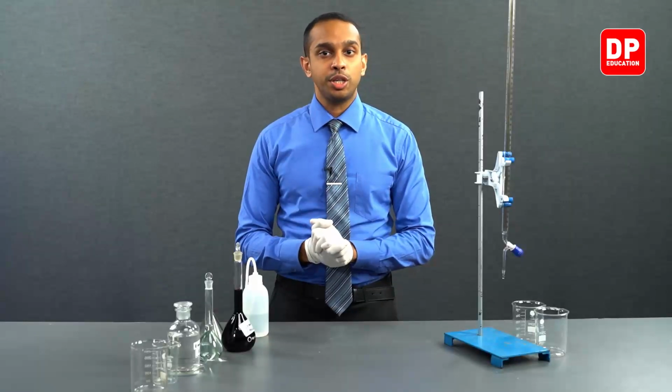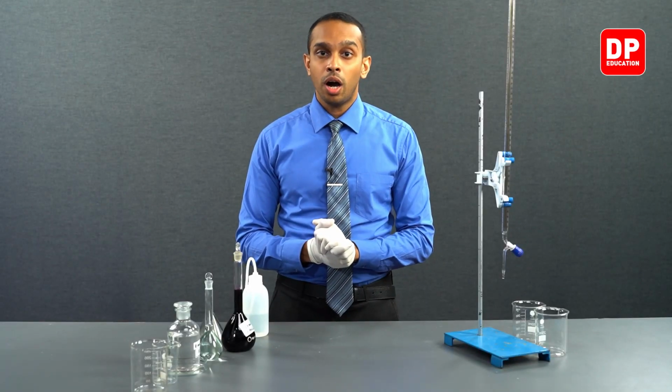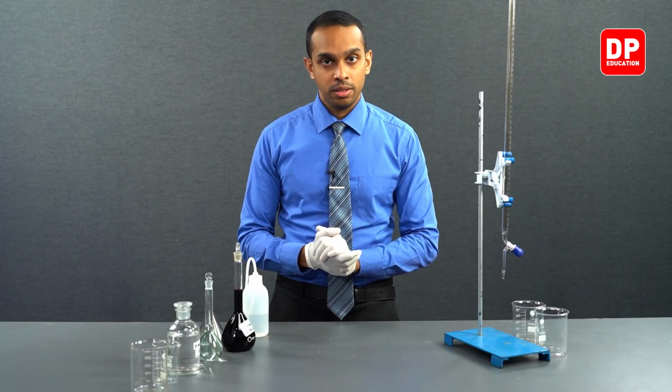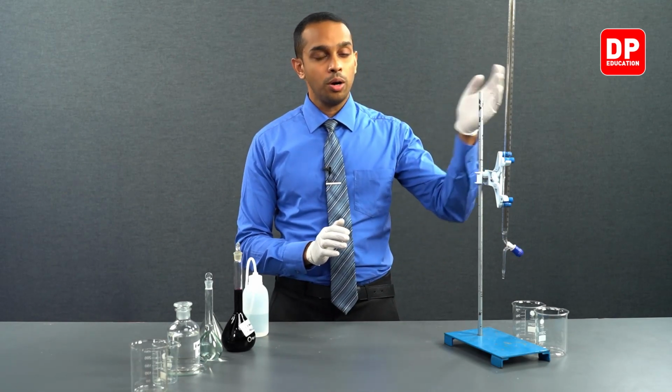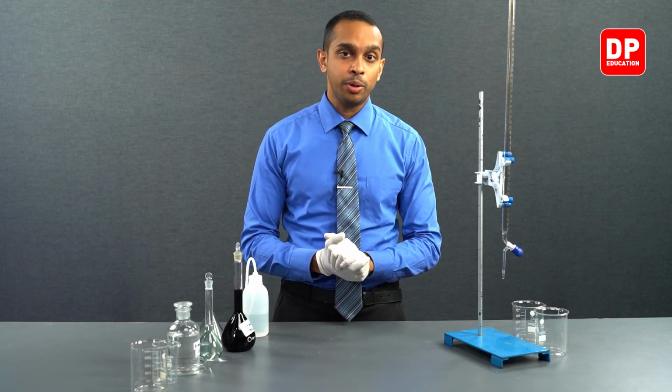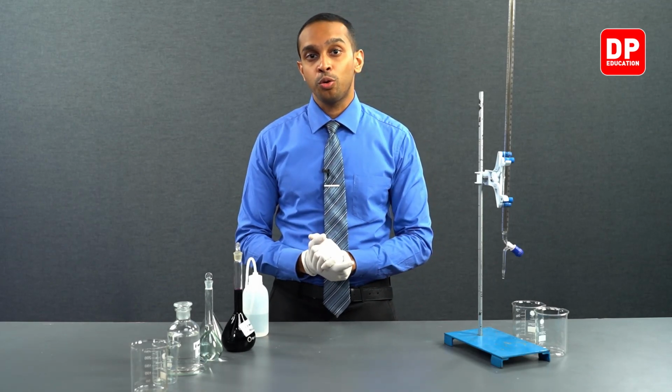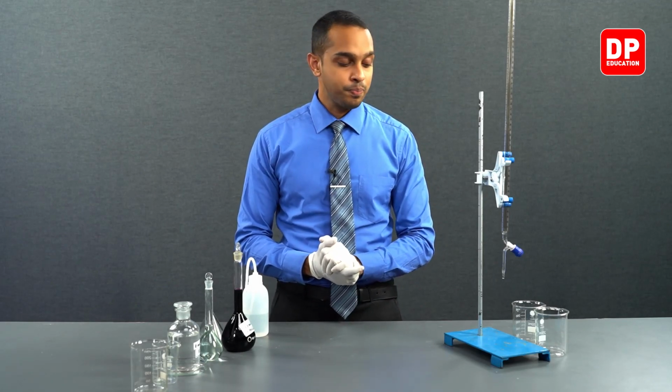Whenever we are doing a titration, we have to know how to use a burette. So let's first focus on how we can clean a burette and then how we are going to fill a burette up.